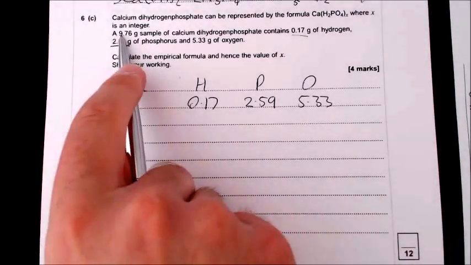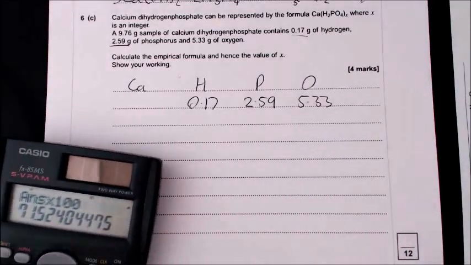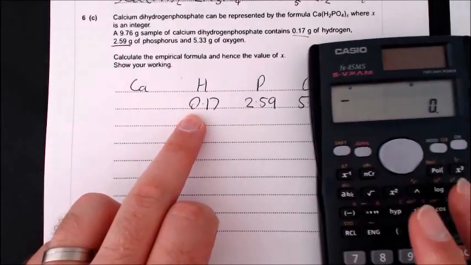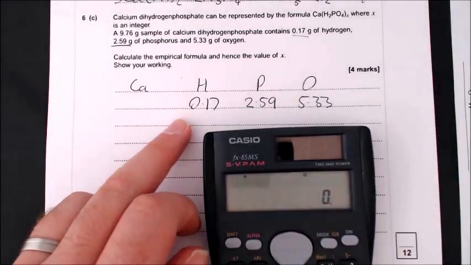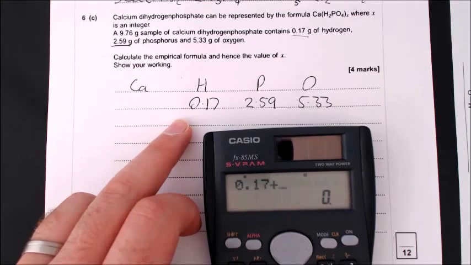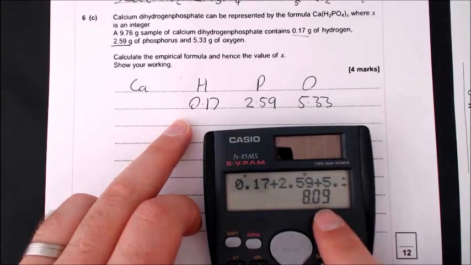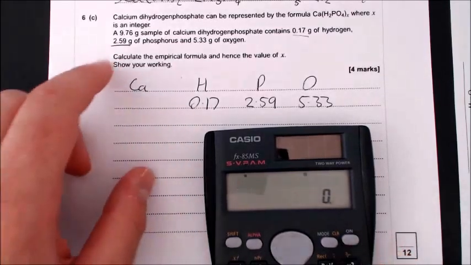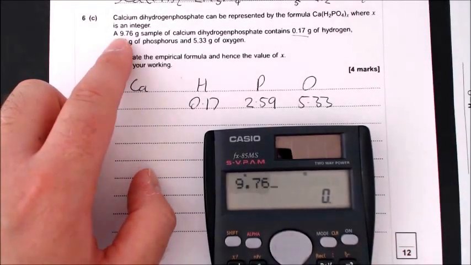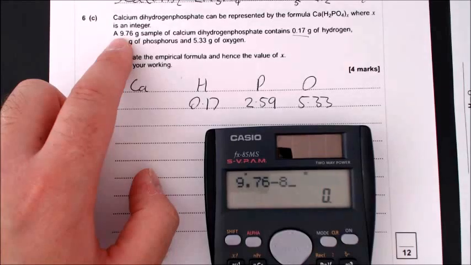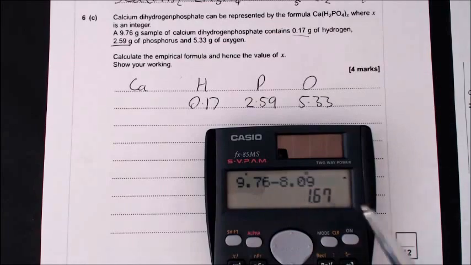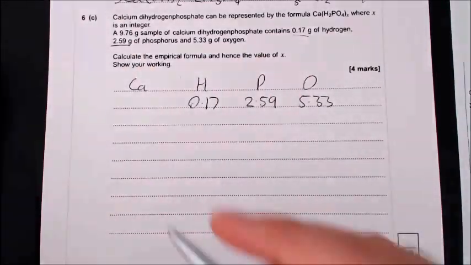Now we've been told the total mass of this substance. So what we're going to do is bring in our calculator. We're going to add up these ones first. So 0.17 plus 2.59 plus 5.33, and that gives us 8.09. Now, if we subtract that, 9.76 minus 8.09, then we should get 1.67, and that is the mass of our calcium. So I'm going to put that over there.